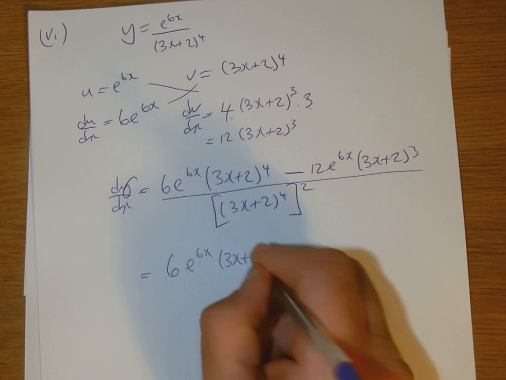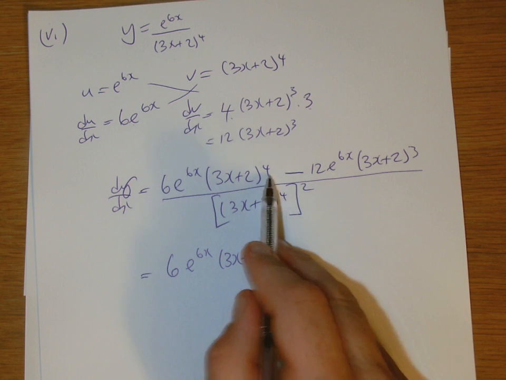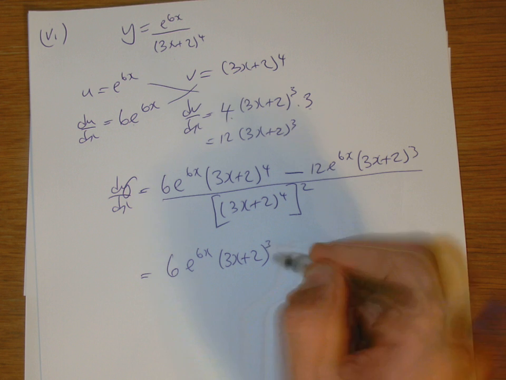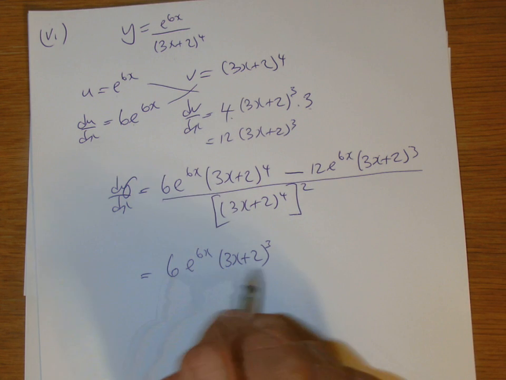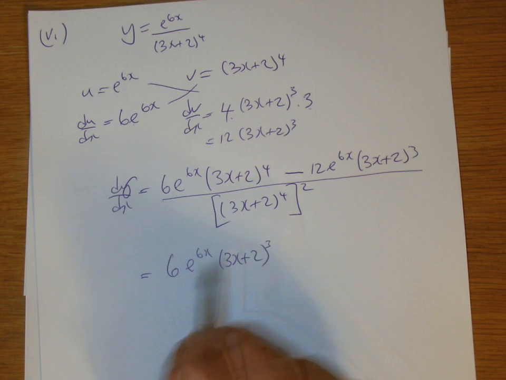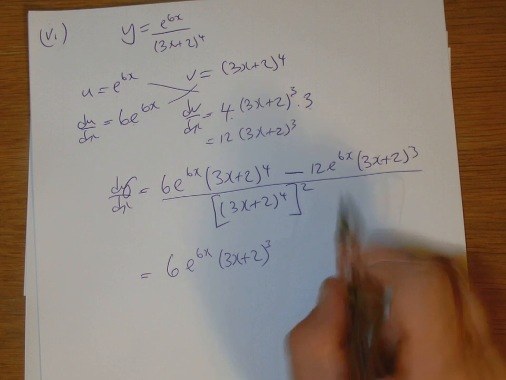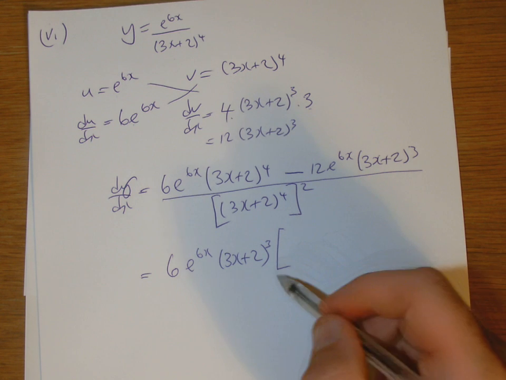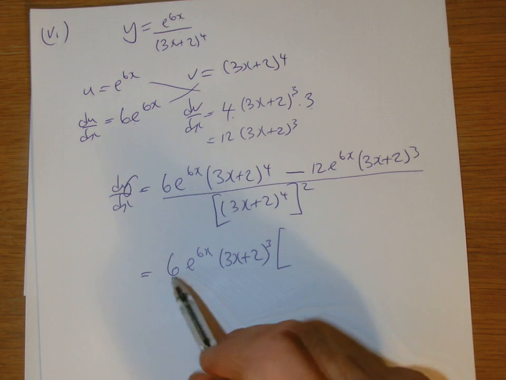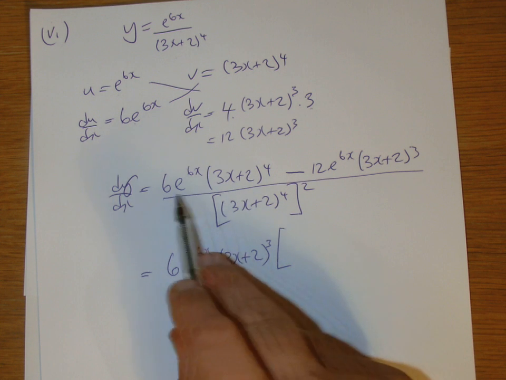And when I factorize it, I take out the smallest power, so you've got 4 there, 3 there, so I'll take out cubed. And now you could see that this here goes into that, and this also goes into all of that. So what I'm going to do now is do a square bracket just so it's clear for you. You've got to ask yourself, what do I times by this to get this?